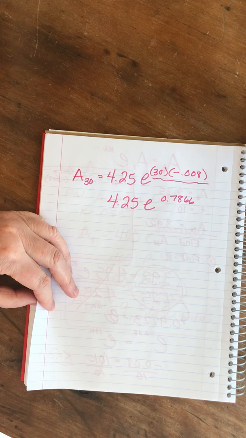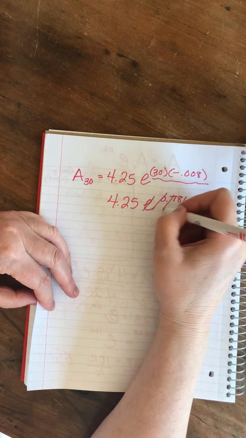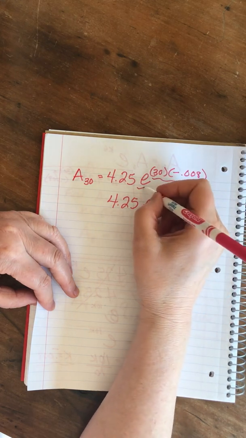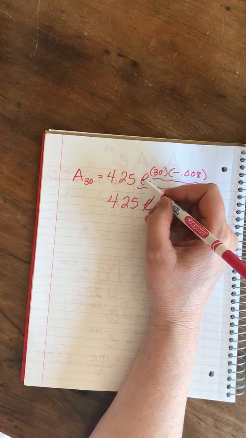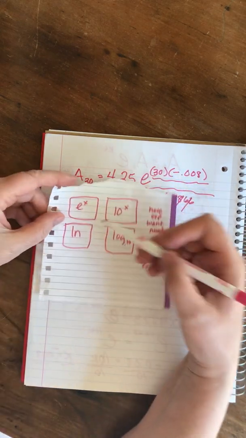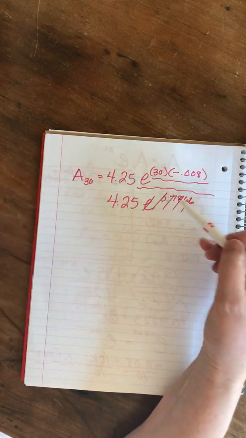oh no, John doesn't show me every step. This is the whole calculation. He multiplies those two together and then he uses this button to write that as a number.